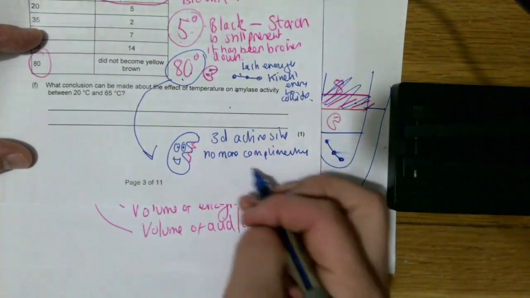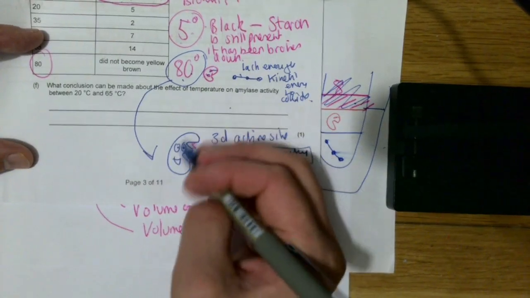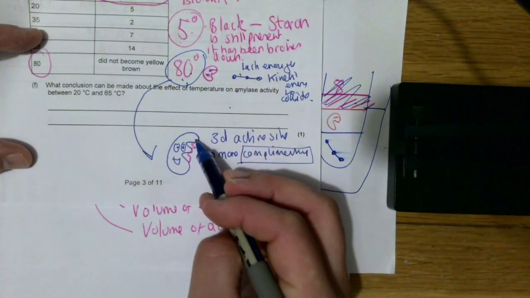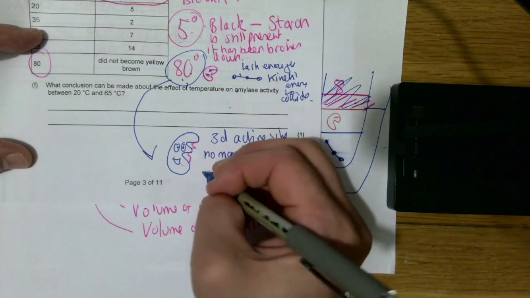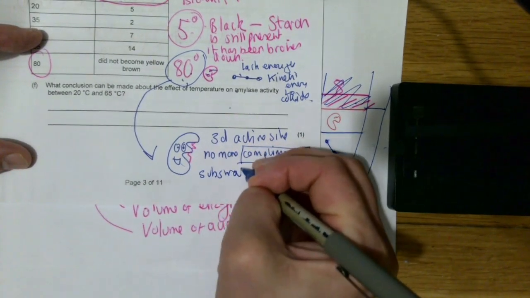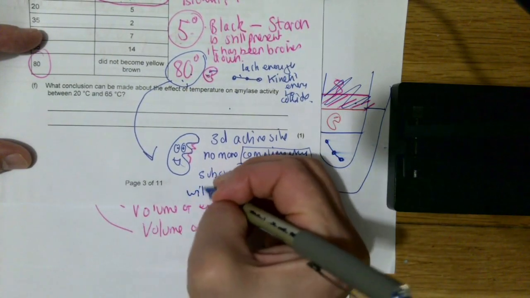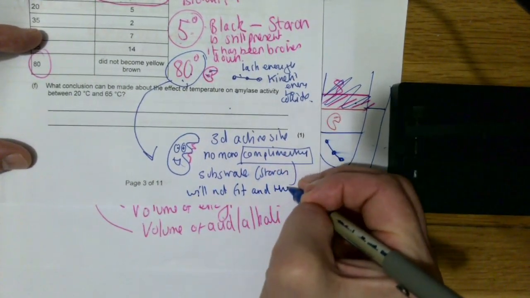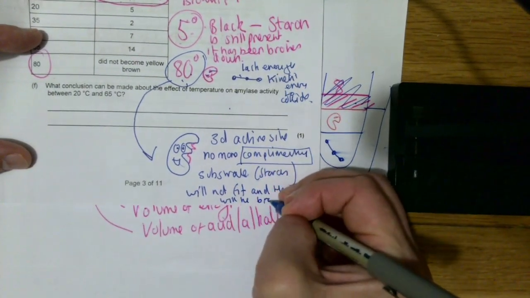It is no more complementary. That's the key word here, complementary, because starch fits like a key in a lock into the active site. But because the heat has transformed the active site's three-dimensional shape, the substrate, which is starch, will not fit and therefore will not be broken down.